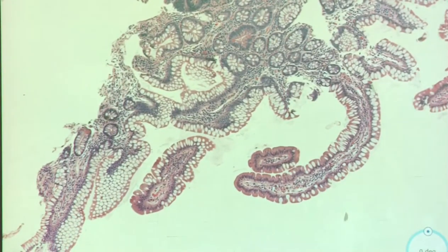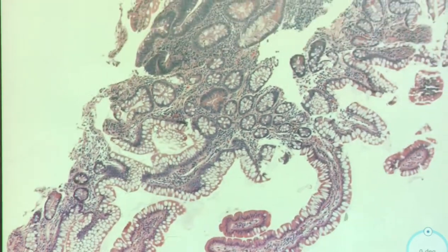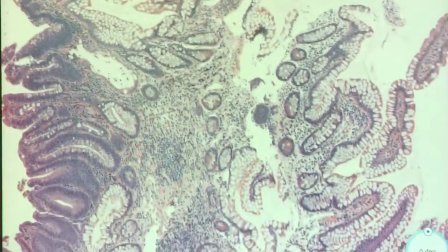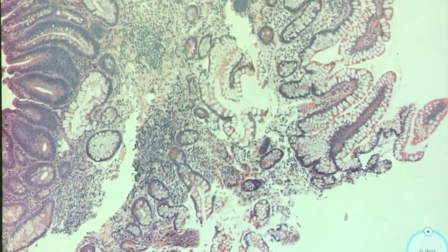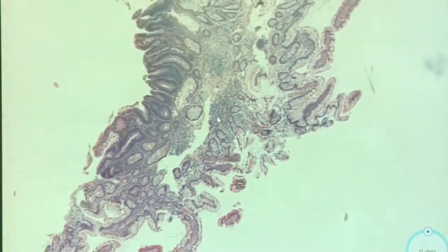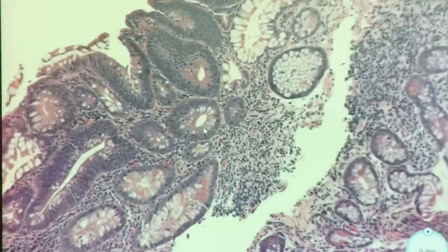Well, it looks like you're in the small intestine, because of the surface epithelium. Correct me if I'm wrong. You're glossing over the lesion, though. What's the lesion? Well, it's very inflamed.